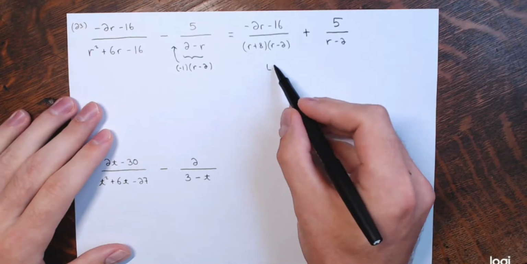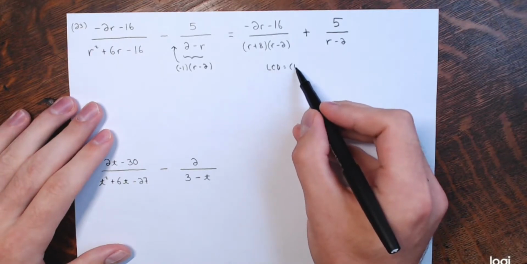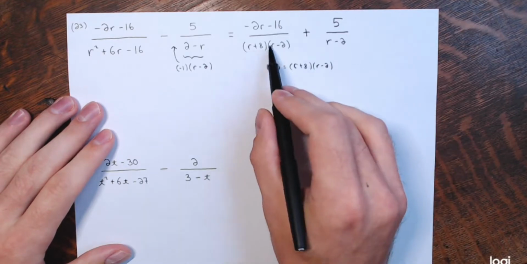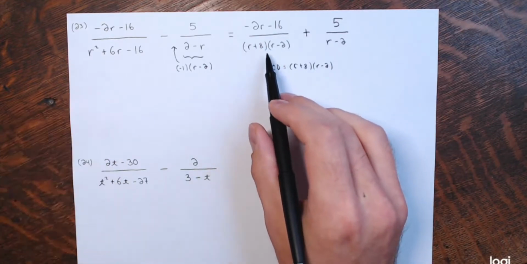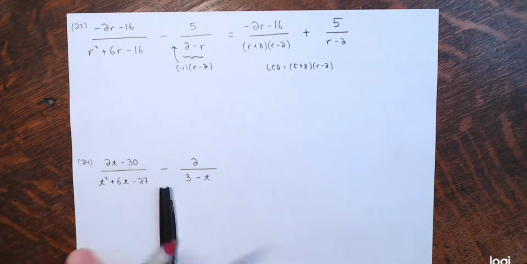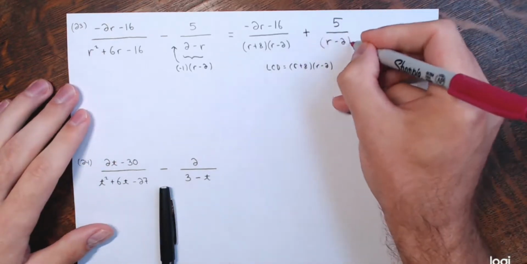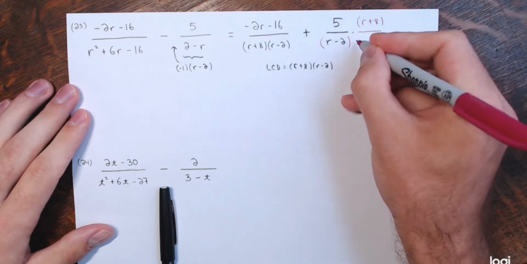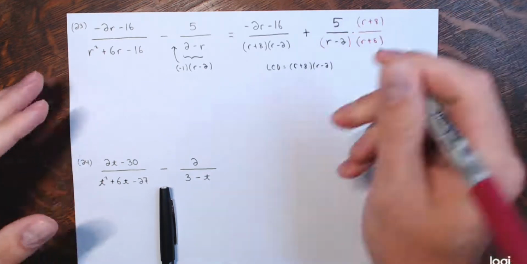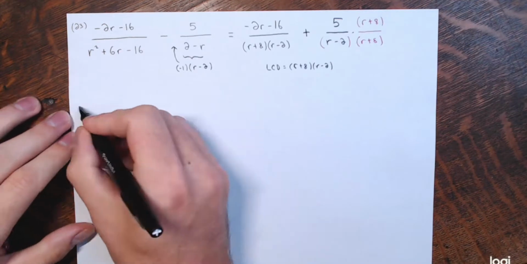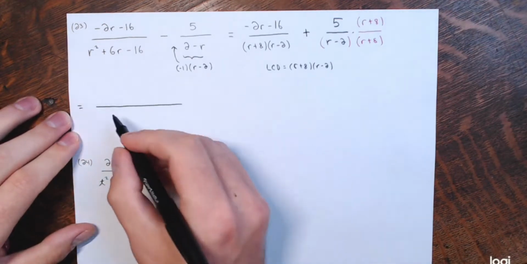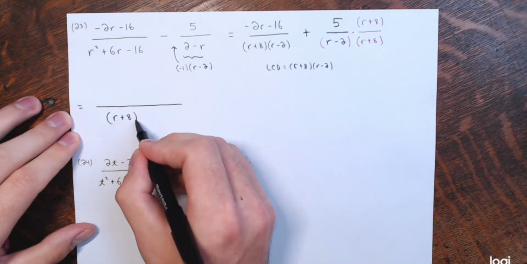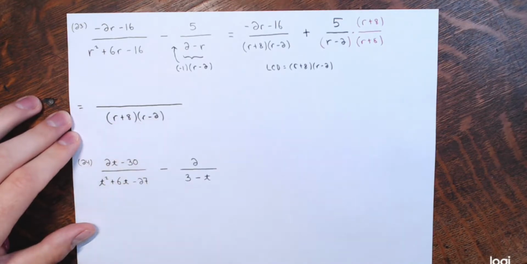Again, hopefully it's clear that the LCD is simply r plus 8 times r minus 2. Right, so I don't have to do anything to this first fraction. It's already got the LCD as a denominator. And I multiply the numerator and denominator of the second fraction by r plus 8. Alright, so the LCD is going to be the denominator of the sum. Alright, r plus 8 times r minus 2 will be the denominator of the sum.